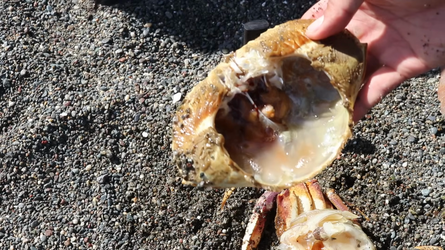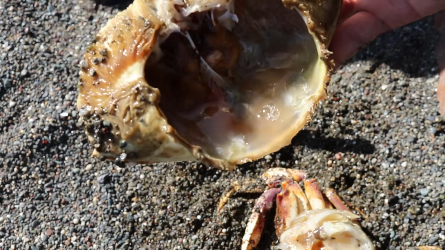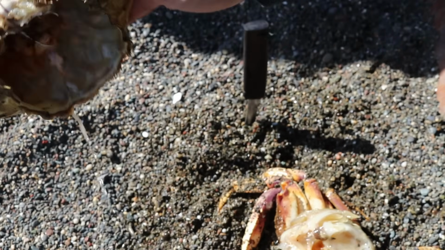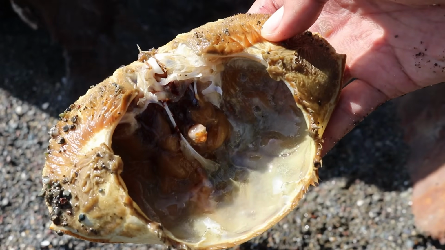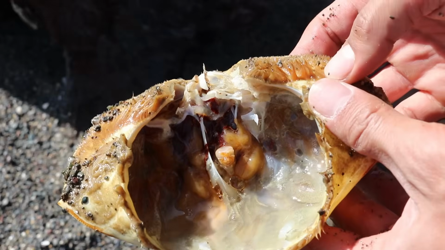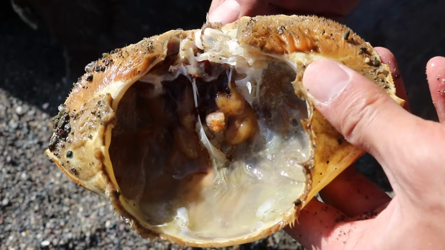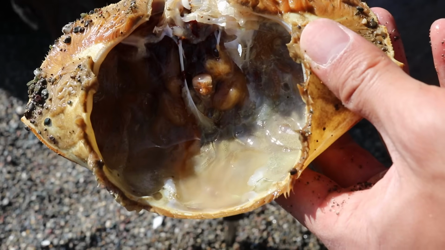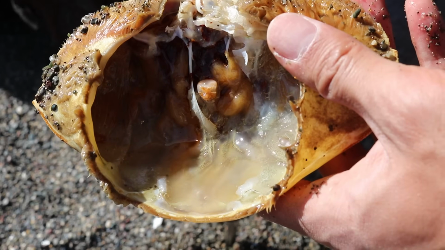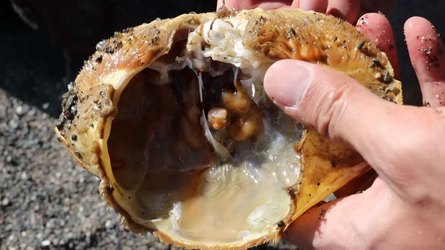This is what people call the crab butter. And some people like the butter. And what people could do if they like the butter is remove the bladder and all the waste components.